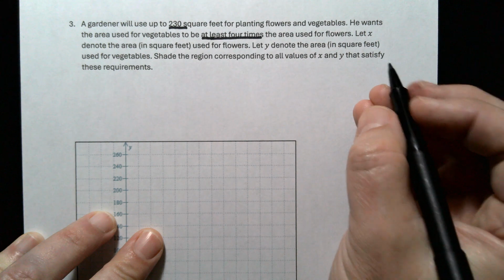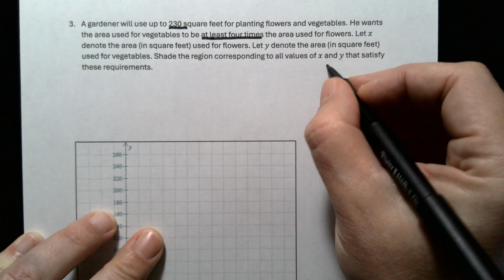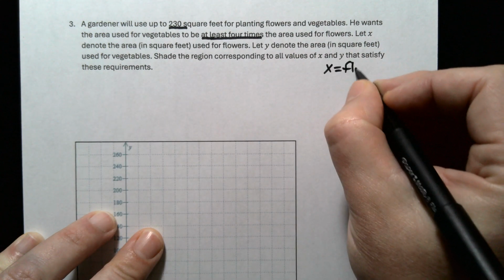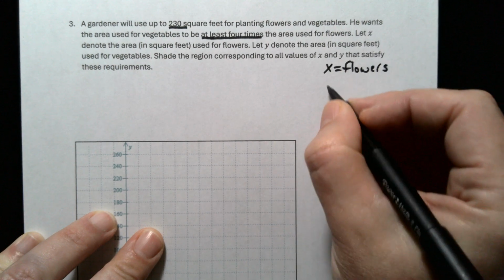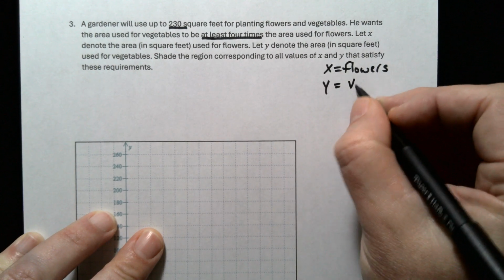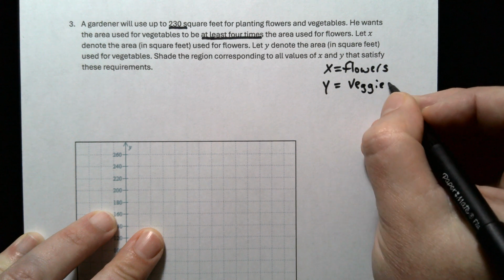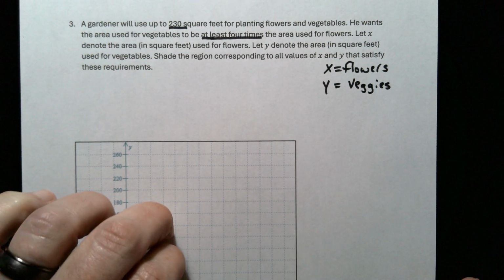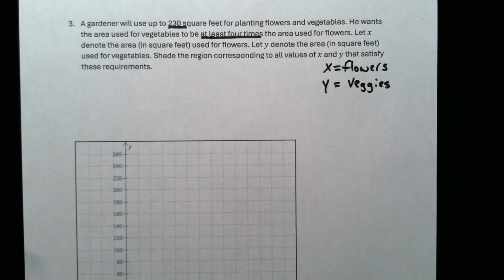Okay, so X is used for flowers, so let me write that down. And Y is going to be used for vegetables. Okay, so shade all the corresponding values.